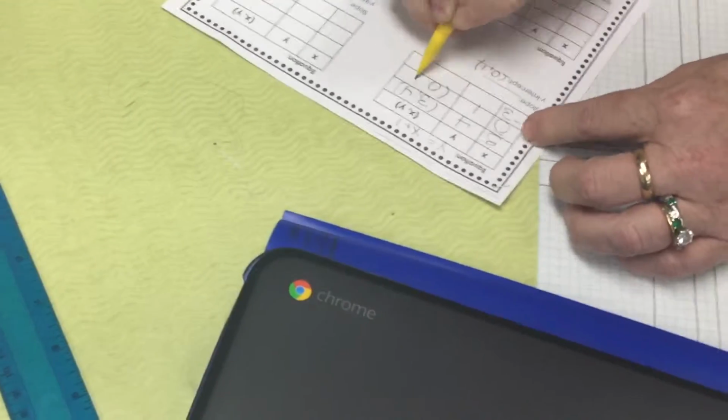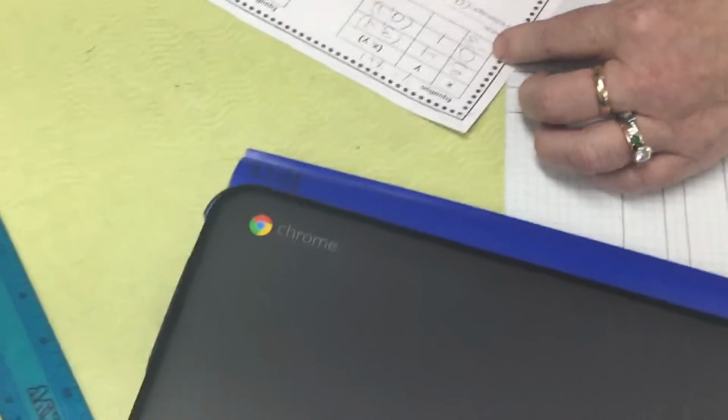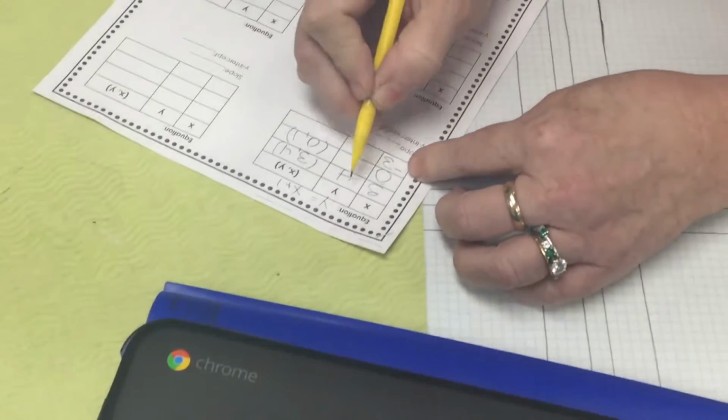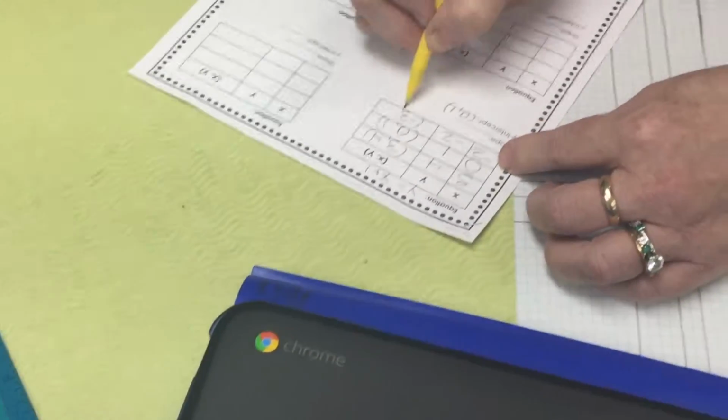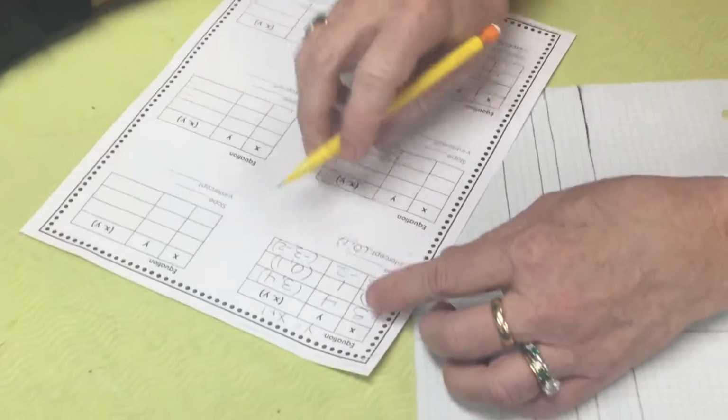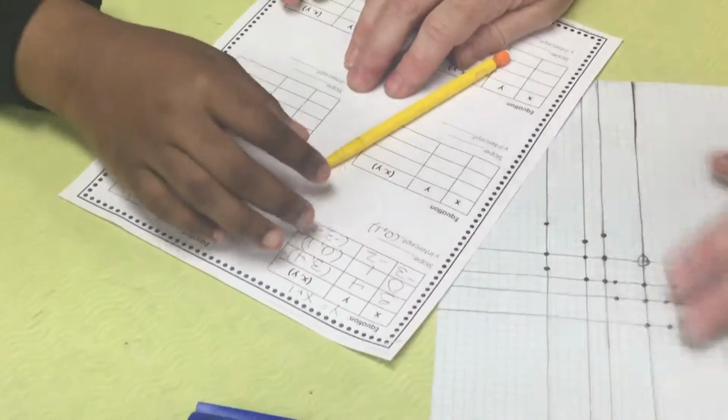See how I did that? 0 plus 1 is 1. Negative 3 plus 1 is? Negative 4? No, try again. If we're going this way, negative 2. So those are your 3 points to graph. And then you can find the slope. You can either find it with the equation or by counting it on the graph.